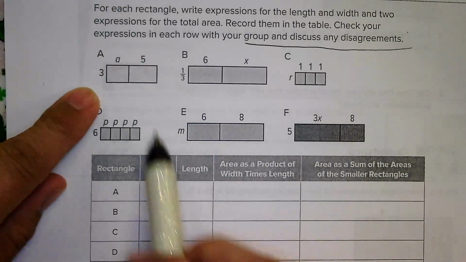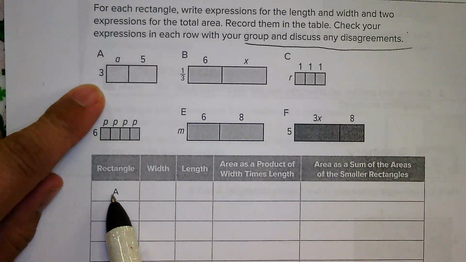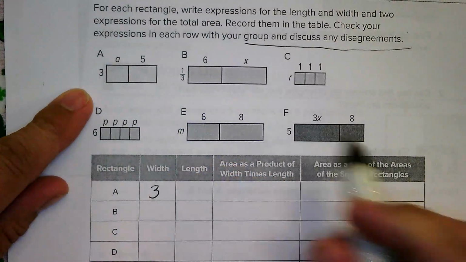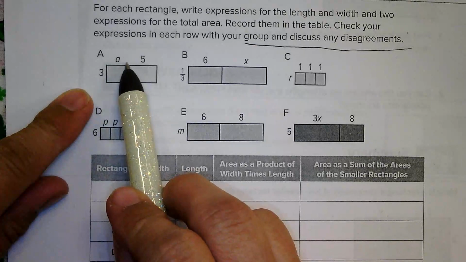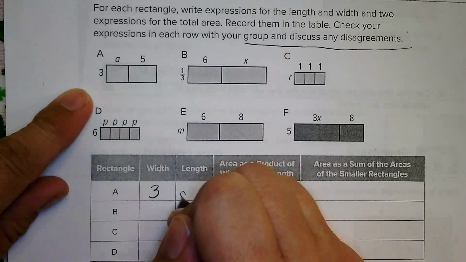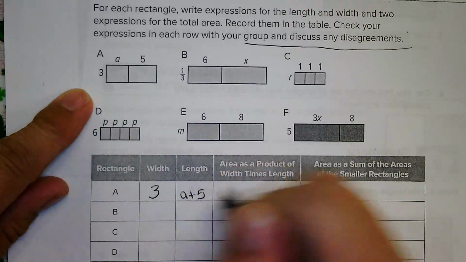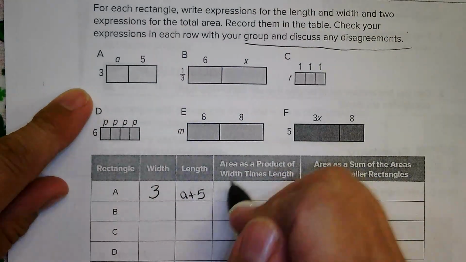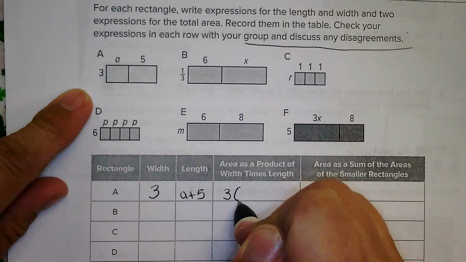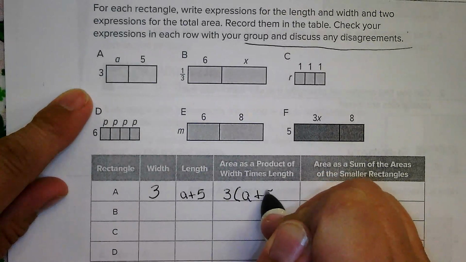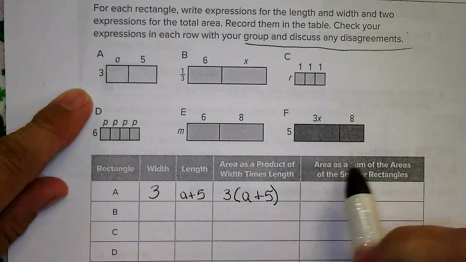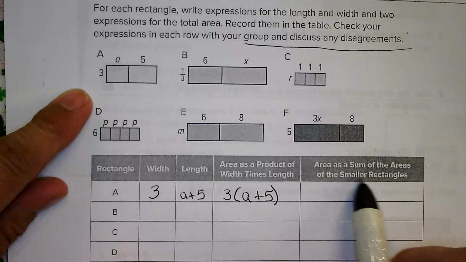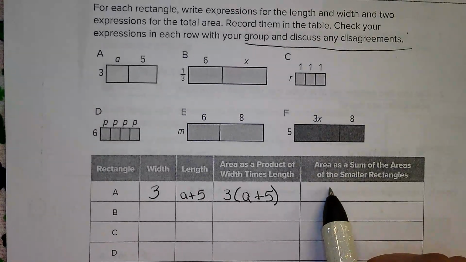Okay, so for rectangle A, my width is 3. My length is A plus 5. The area as a product of width times length, and this is where I put it in parentheses. Area as a sum of the areas of the smaller rectangles.